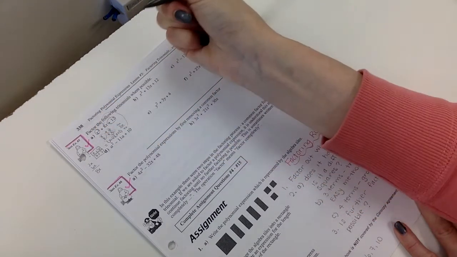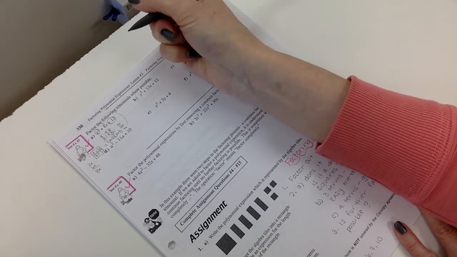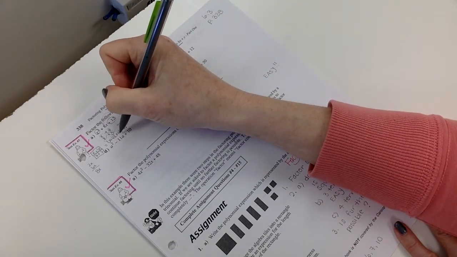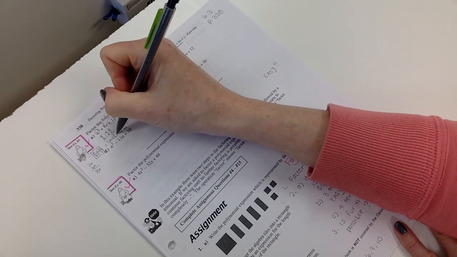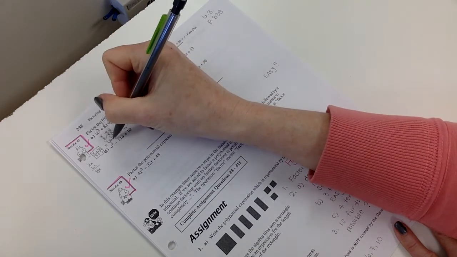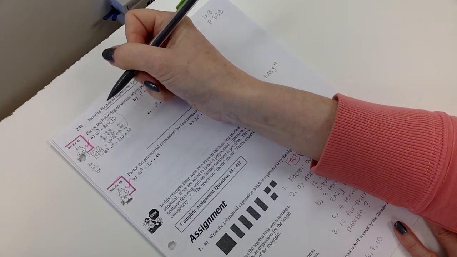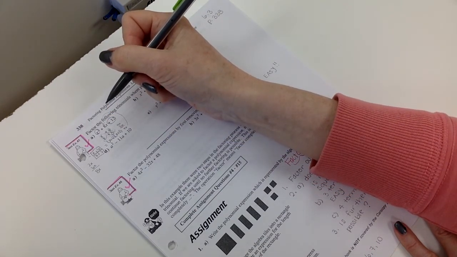Remember, factors are things that times together to give you something. So we took these factors in the sections before and we multiplied the x in, we multiplied the 6 in, and then we combined like terms. So this is undoing that process.